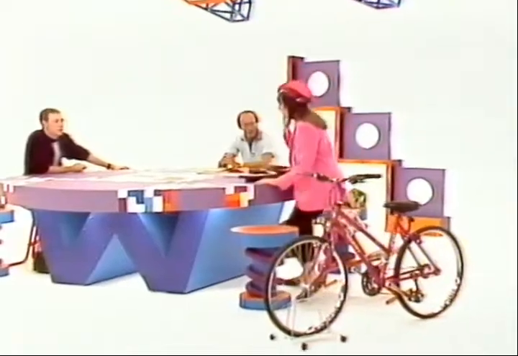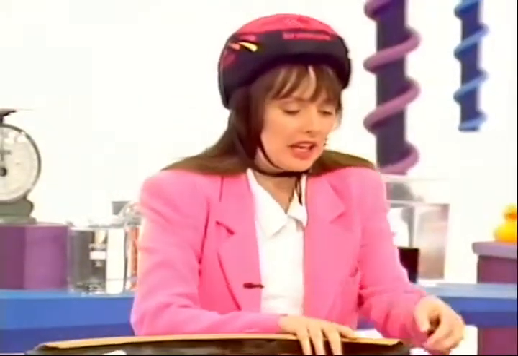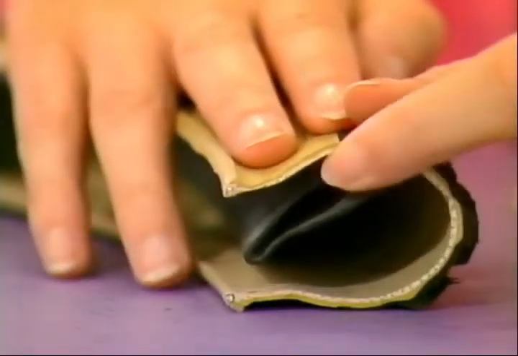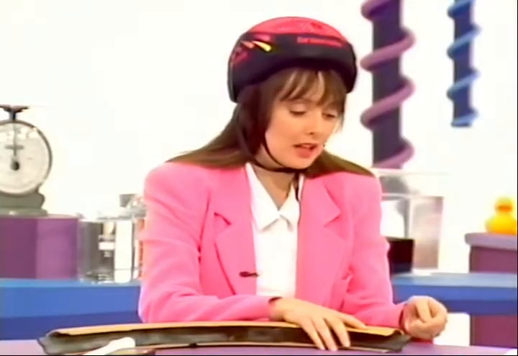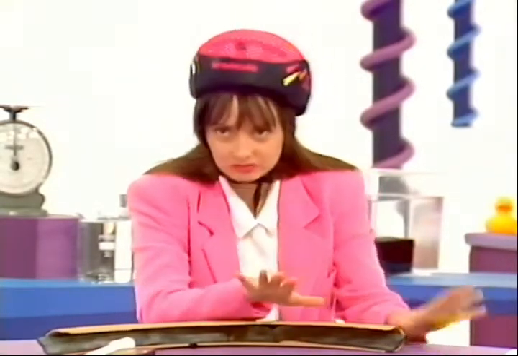Now, normally, bicycle tyres are made like this. They have a rubber outer case and an inner tube which is blown up with air. And exactly as you said, Gareth, the nail would go through that, burst the inner tube, an absolute disaster. But I have solid tyres on my bicycle.